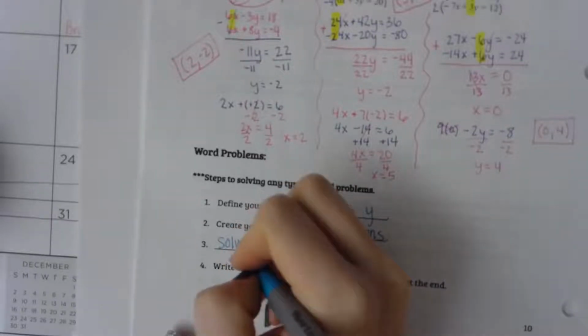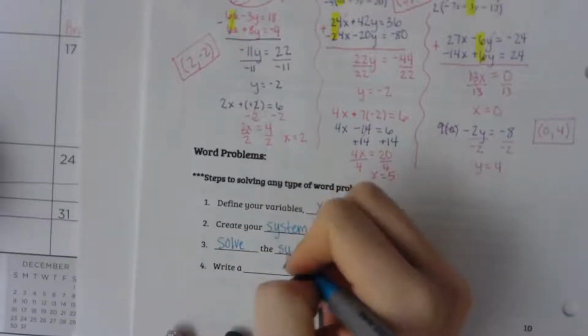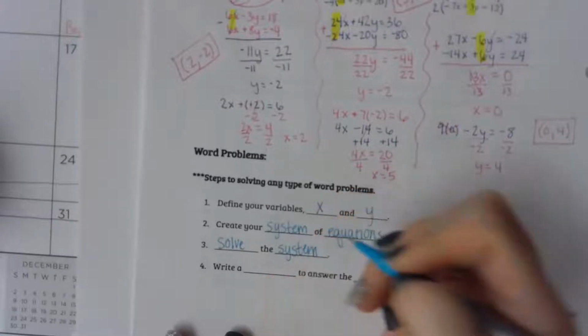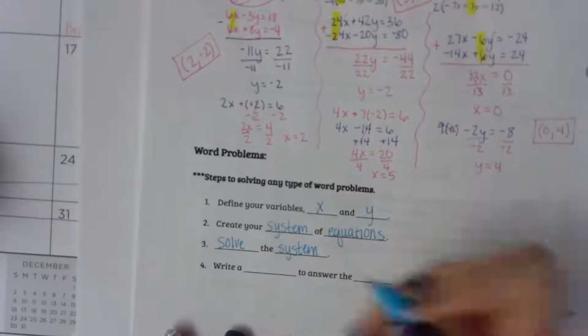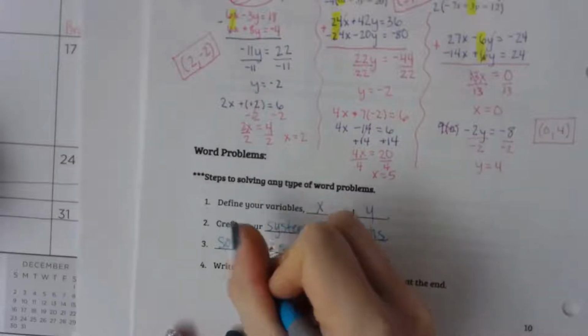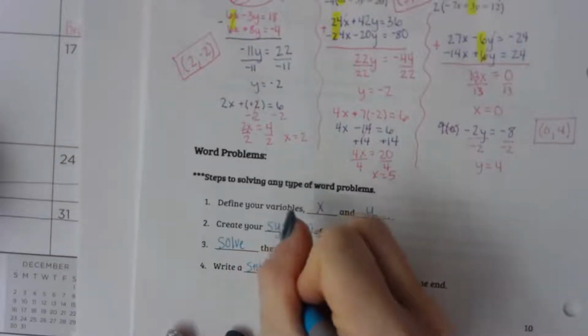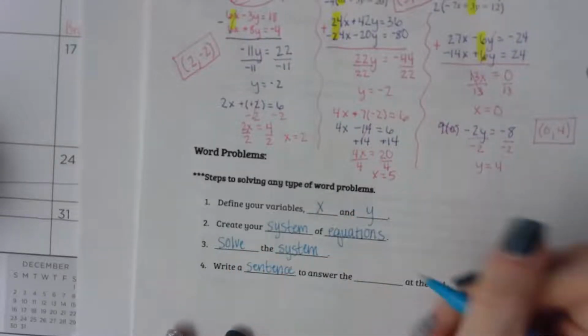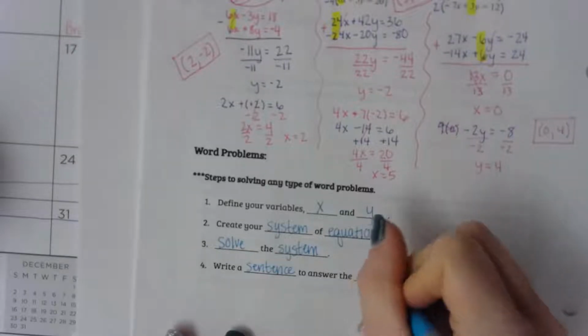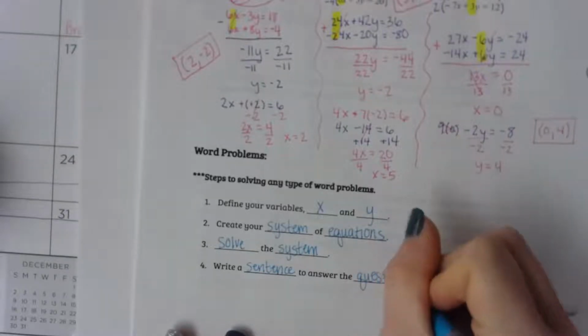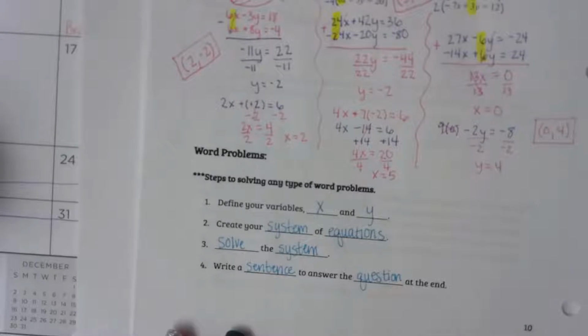Solve the system. Then write a sentence to answer the question at the end.